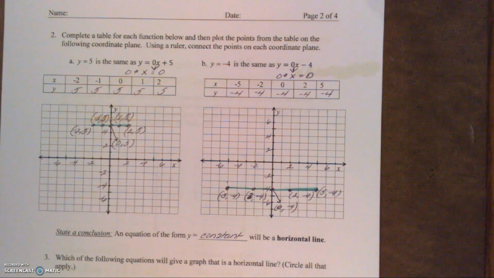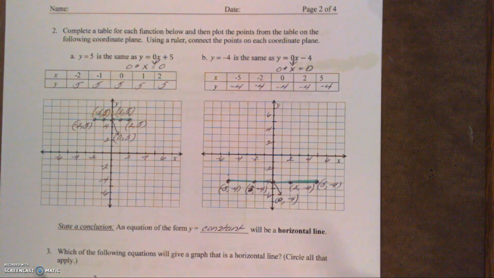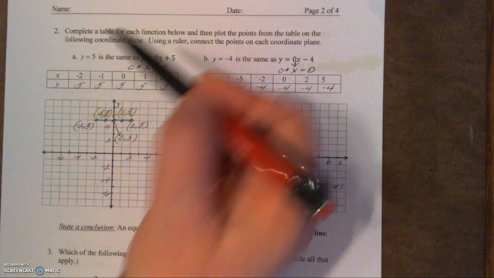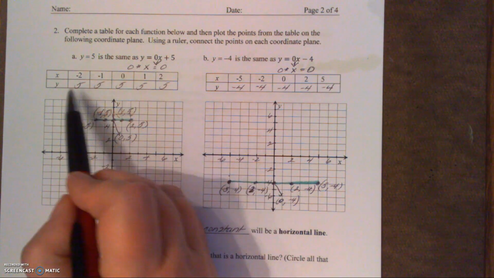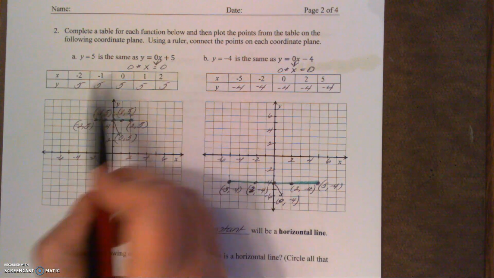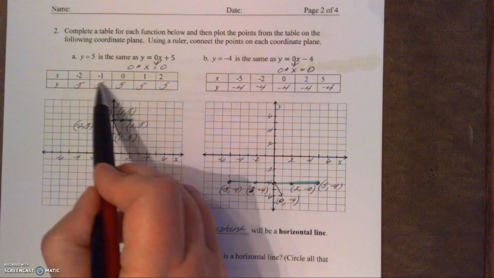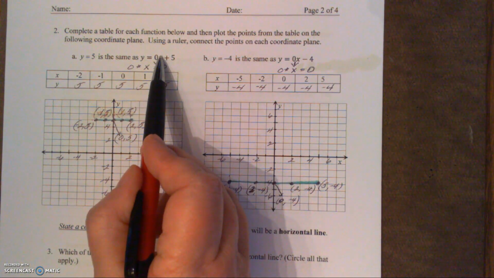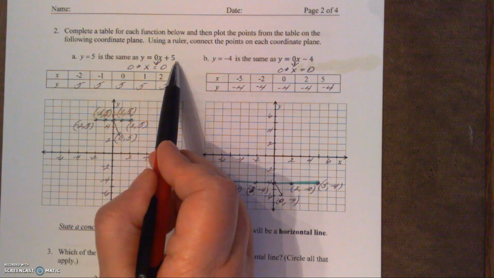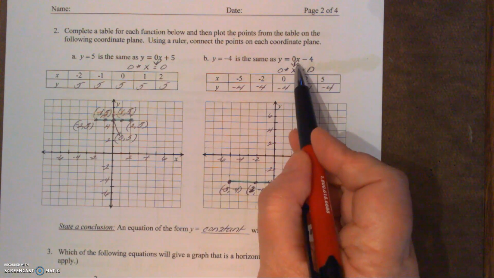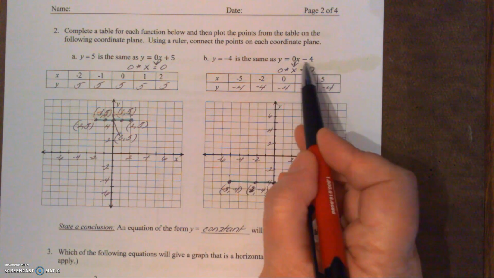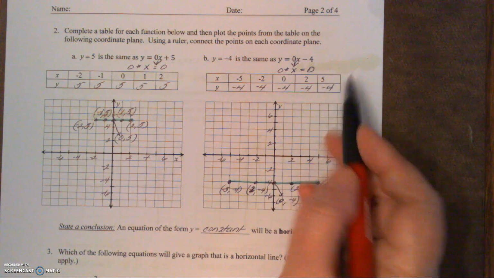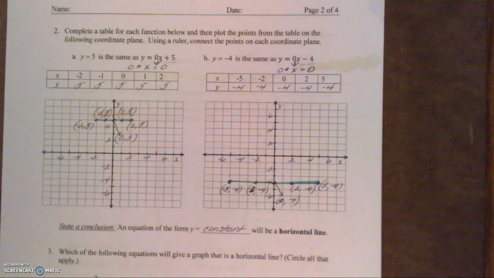Okay? Now here, when we completed the table, they gave us the x coordinate here. Now, when they gave us the formula 0x, we had to fill in y, 0x plus 5. So if you multiply -2 times 0, -1 times 0, 0 times 0, 1 times 0, 2 times 0, you're going to get 0. So y is always going to equal 5. The same thing over here. If you take -5 times 0, -2 times 0, 0 times 0, 2 times 0, 5 times 0, it's always 0. So you're always just going to end up with the constant.